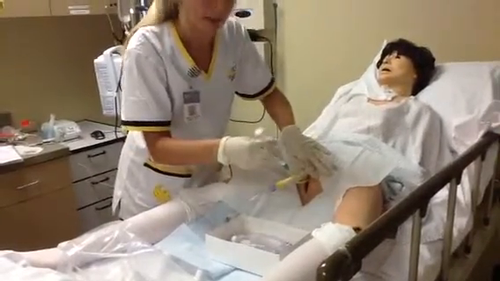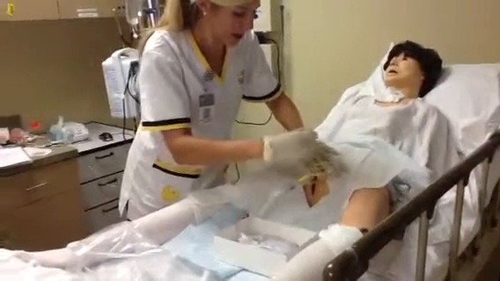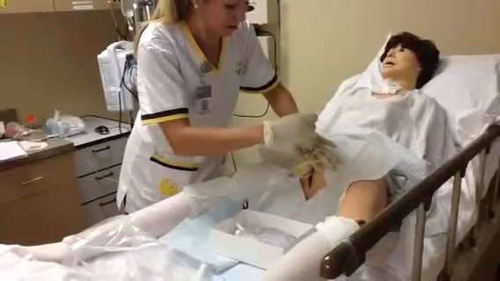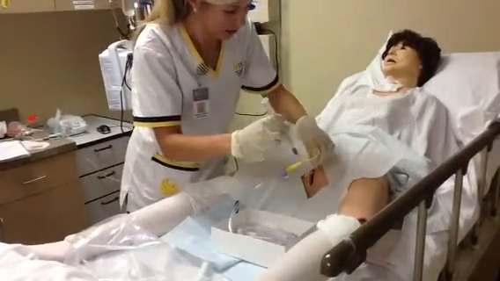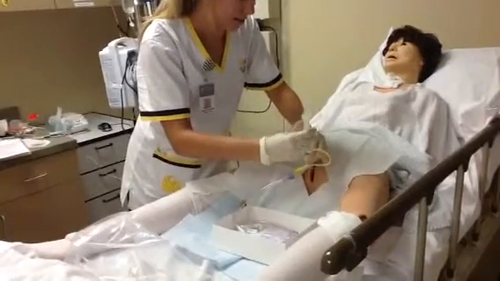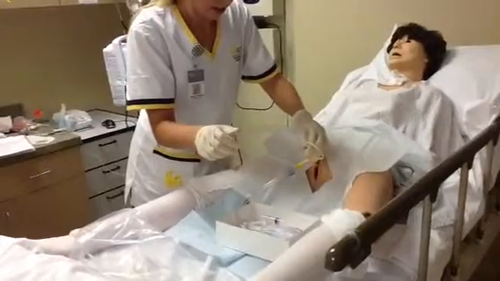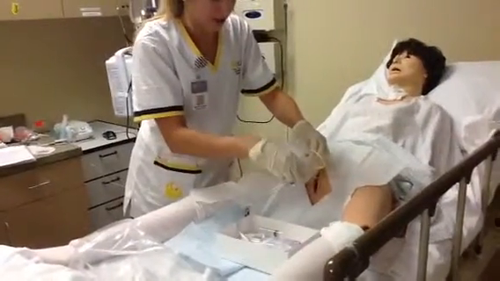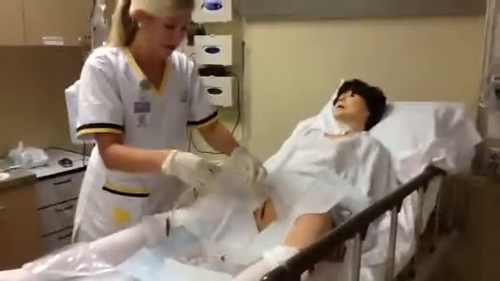Okay, now I'm done with that. So I'm going to go ahead and unhook. I'm going to tug, make sure that stays in there, and I'm going to unattach this. Done with this, now I'm done with my sterile procedure, so I can take this off.